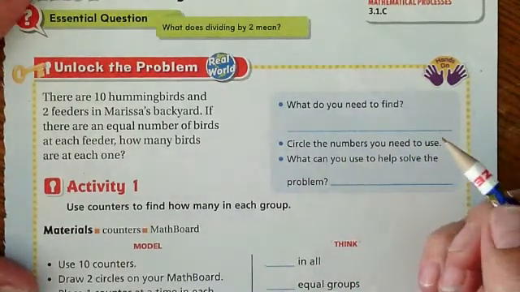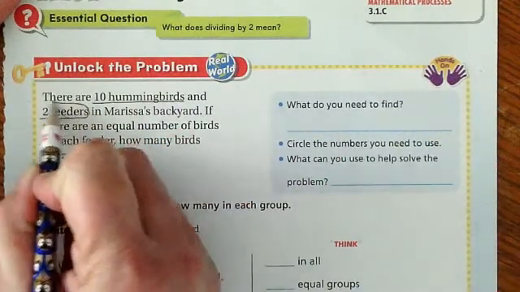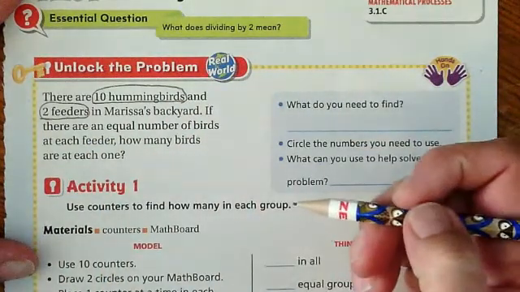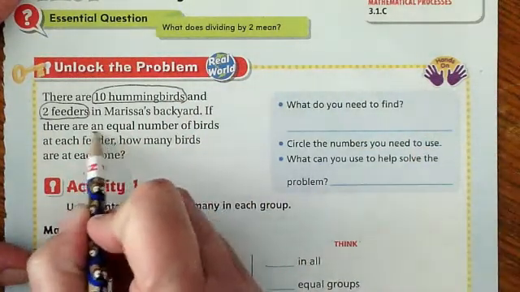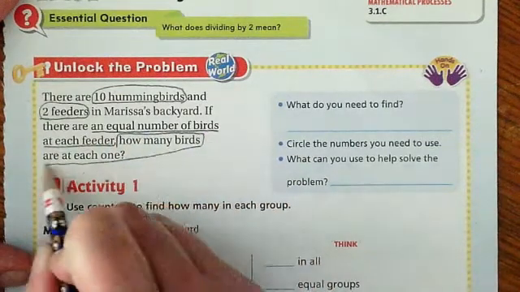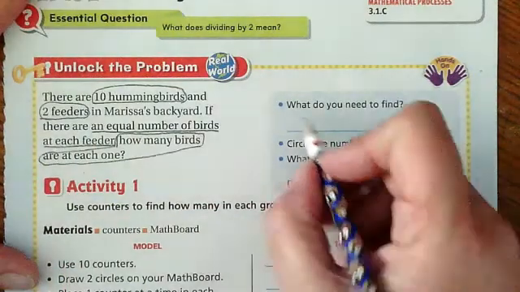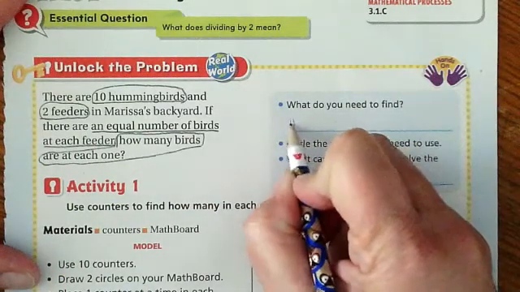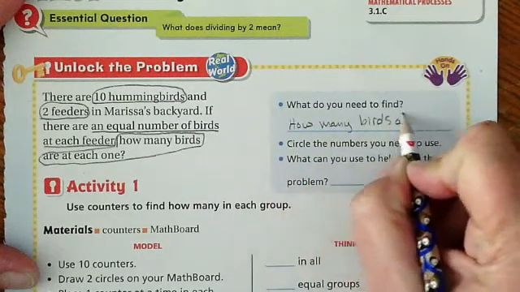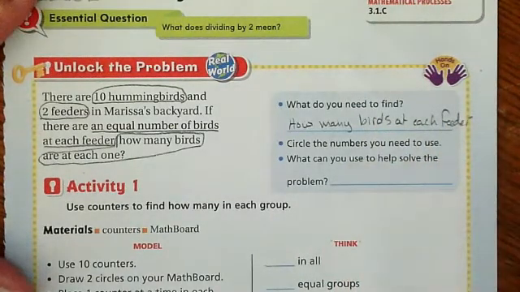So here we go. There are 10 hummingbirds and 2 feeders. Okay? That's our important information. And they're in Marissa's backyard. If there are an equal number of birds at each feeder, how many birds are at each one? That's what we're looking to find. How many birds are at each feeder? So what do we need to find? We're looking for how many birds are at each feeder.